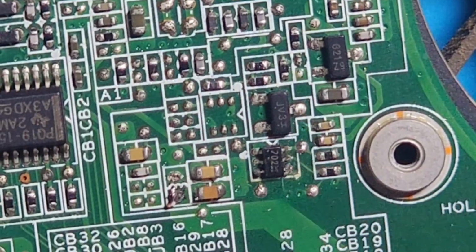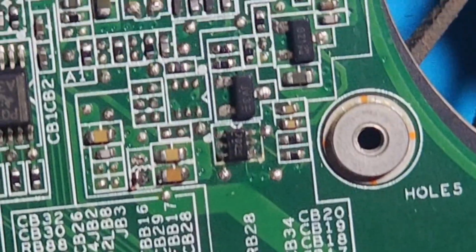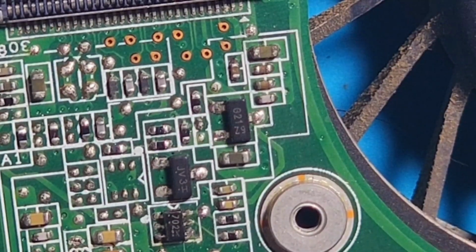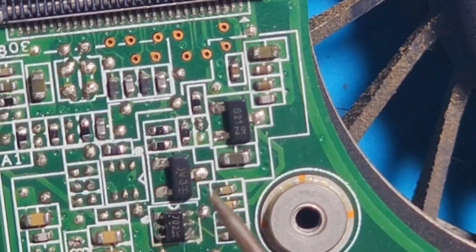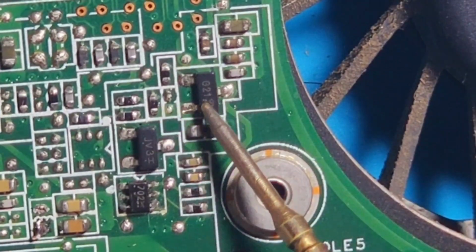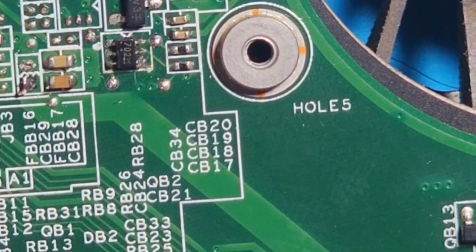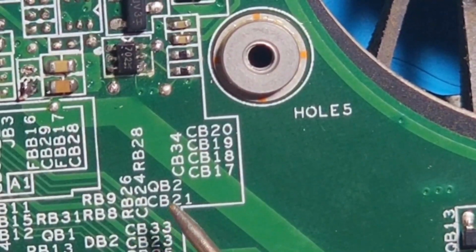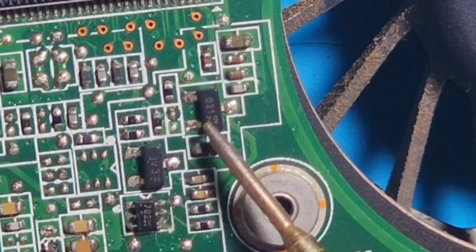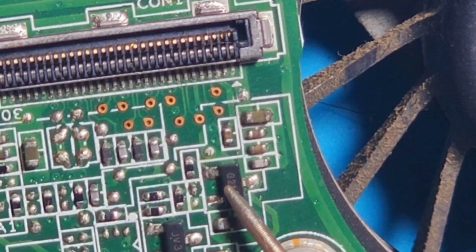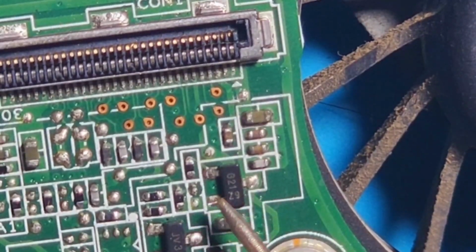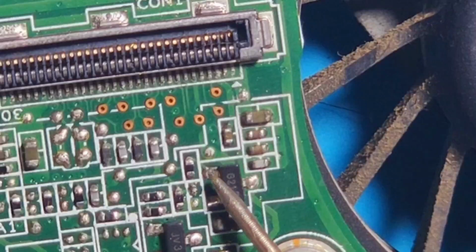So somewhere here. I think this is QB2. What about this one here? We have a capacitor below that. Yes, CB21, so it's a capacitor. So I think it's this one, yeah. This is the QB2. You can see the lines, so it's coming out here. This is the drain, this is the source, and this is the gate point.